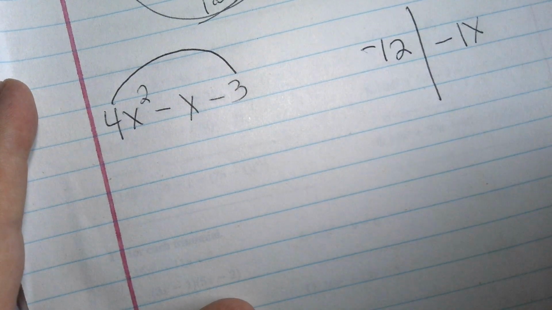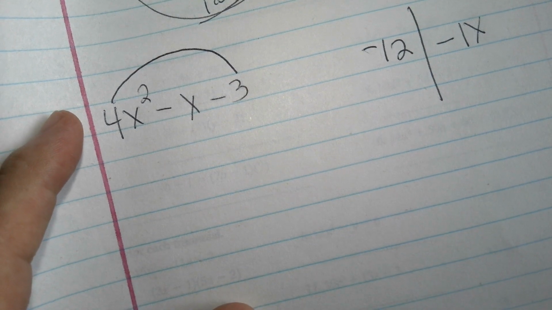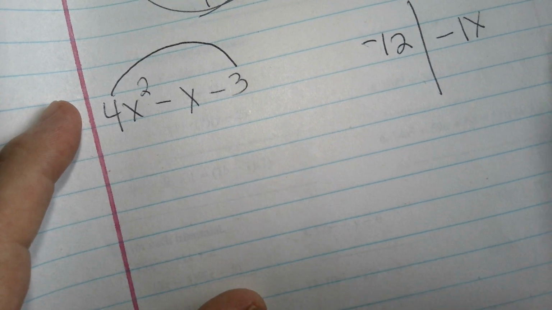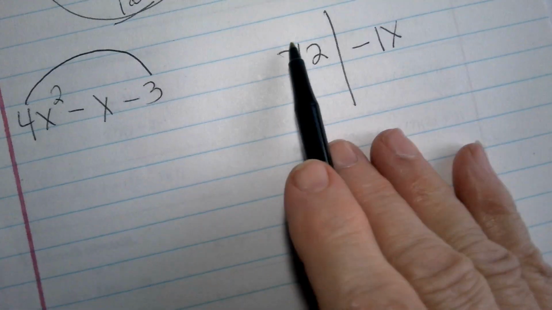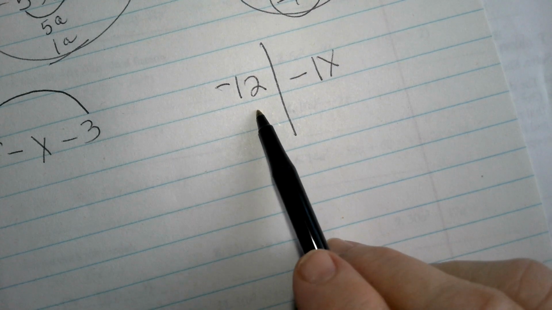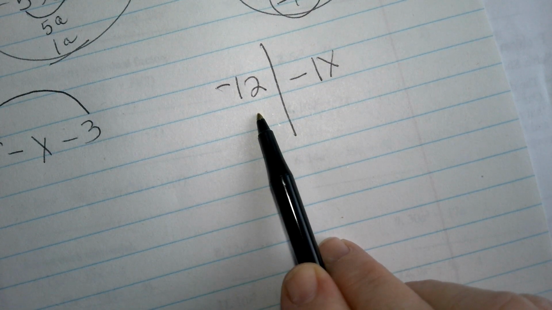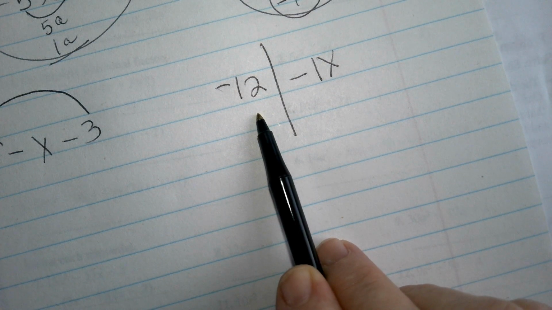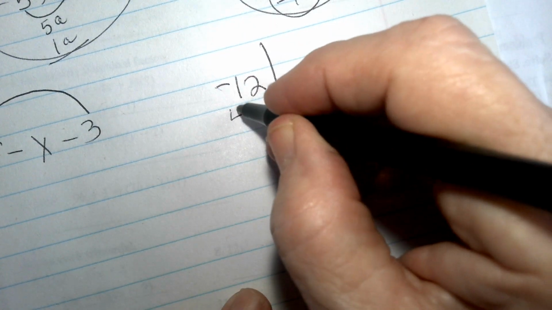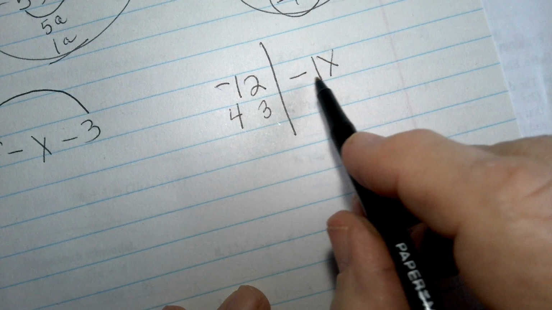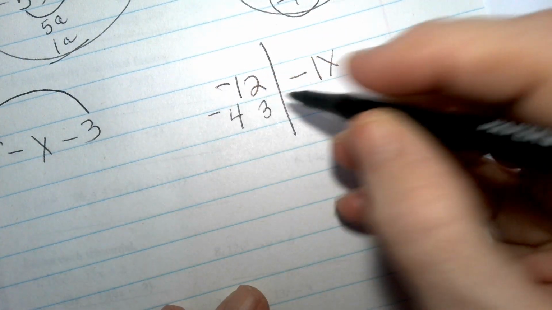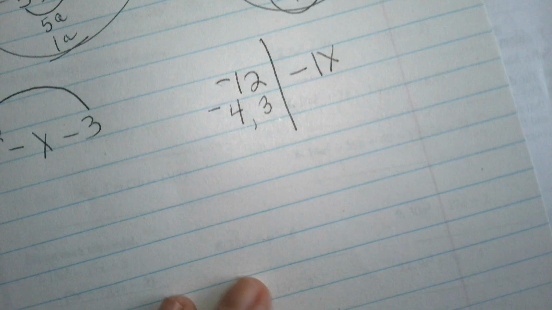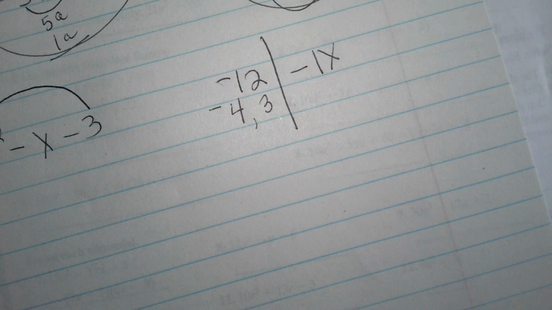Actually, this isn't so bad. Who thinks they know 2 factors of 12 such that I'll get a difference of 1? 4 and 3. Okay, so far it's not so bad. I'm going to show you where it gets bad. It's going to be 4 and 3, and I need more negatives, so it's going to be right here. But here's where it gets bad.